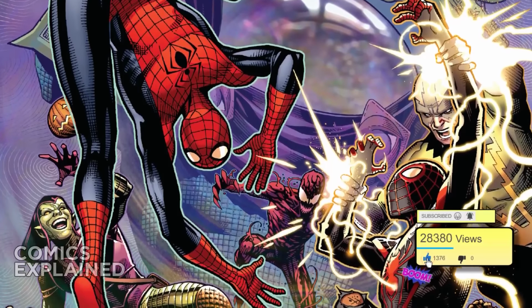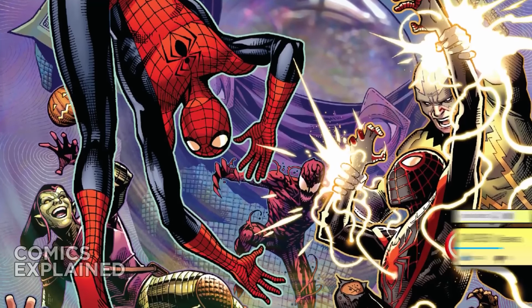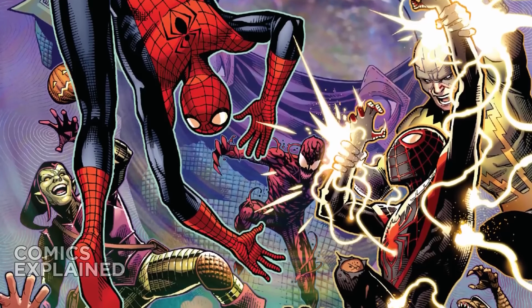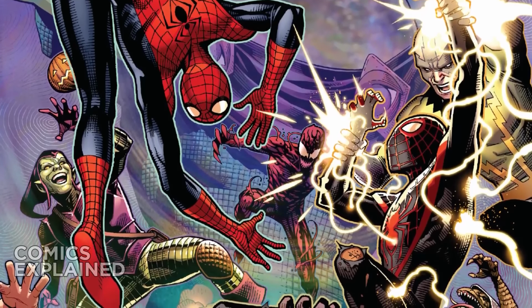Now, this is kind of a three-pronged event, right? Like the first time, in the first issue they met, and the second issue they fought, and this one they team up. So it's kind of a cool bit of storytelling here, right?